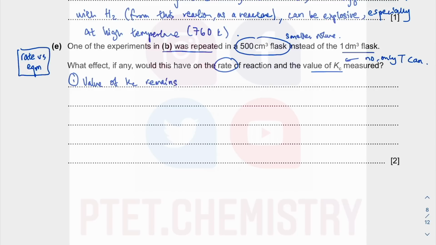They don't ask for explanation. They just ask you to state here, remains constant, or you can use the word unchanged. Alright? Because Kc is only affected by temperature. Alright? So your equilibrium position can change when pressure changes due to the change in volume, but only temperature can change the value. Alright?